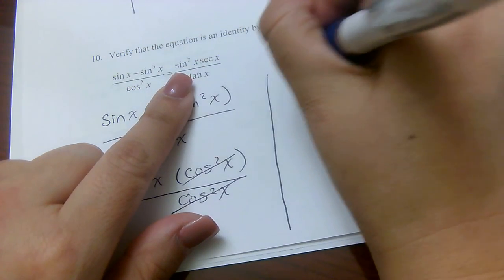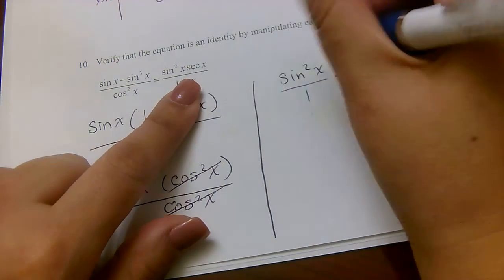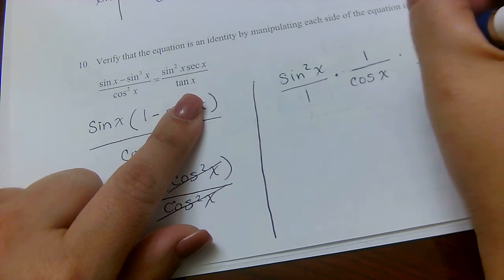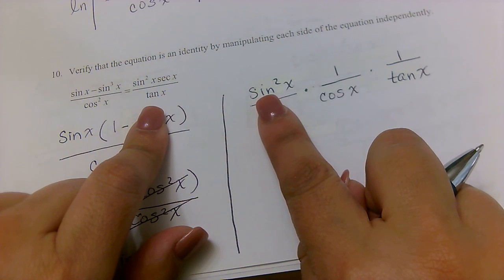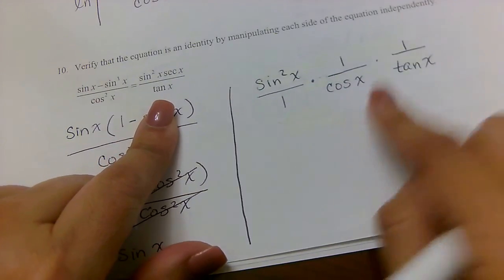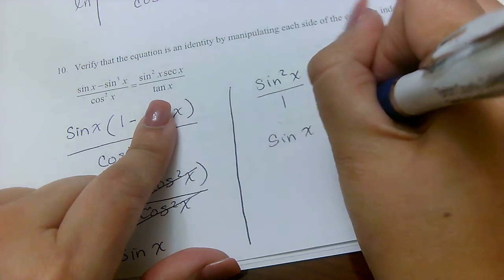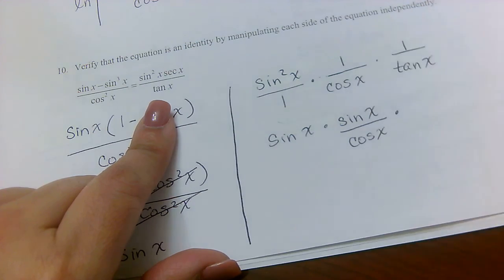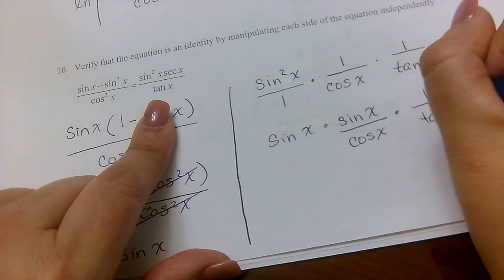I'm going to use sine squared x over 1 times secant, which is the same thing as 1 over cosine. So I'm going to have 1 over cosine. And then this is going to be the same thing as 1 over tangent x. Now, there's two sines here and there's 1 cosine there. That means I can break it up. I can say sine x times sine x over cosine x times 1 over tangent x.